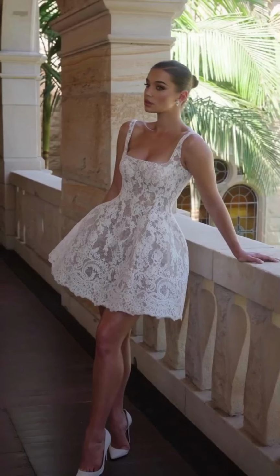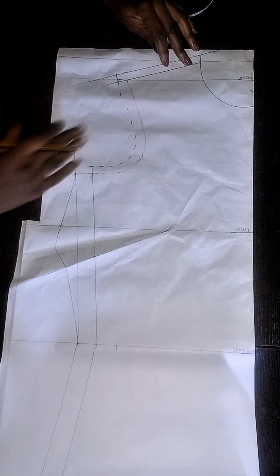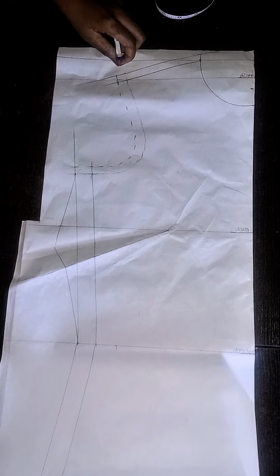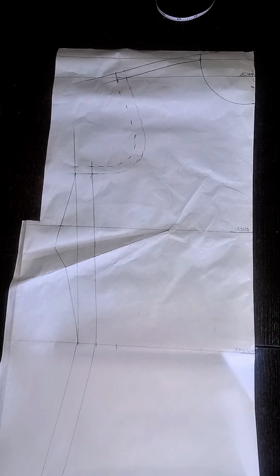Today I'll be showing you how to make these 6 pieces dress, but with a little adjustment on the neckline. I'll be using the basic round neckline instead of the square neckline. I have gone ahead to make my basic bodies and I'll continue from there.